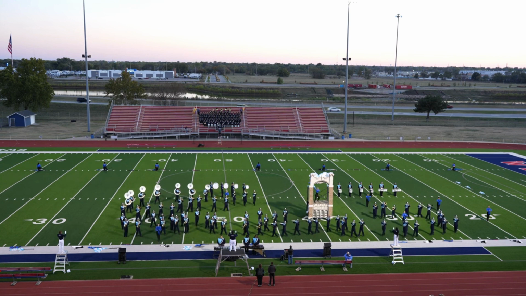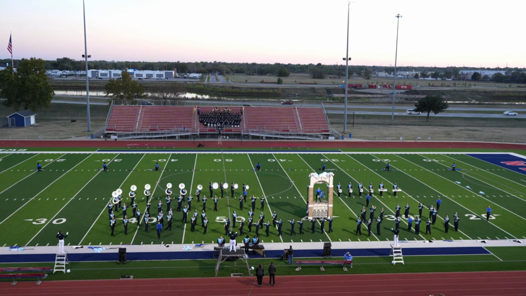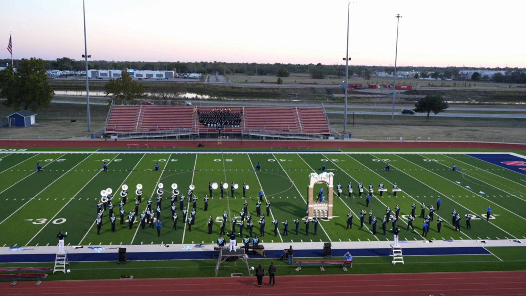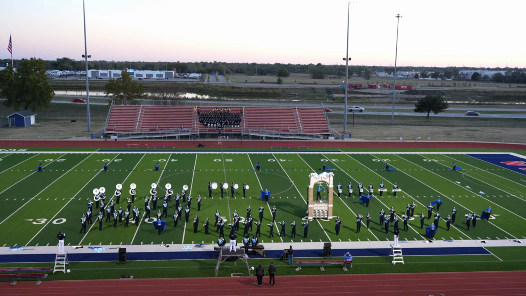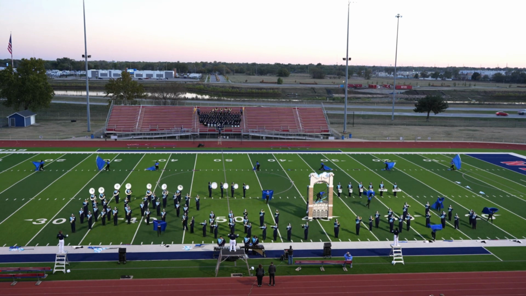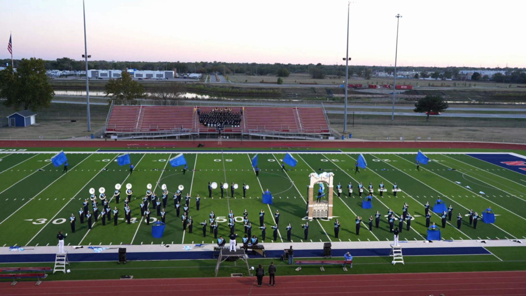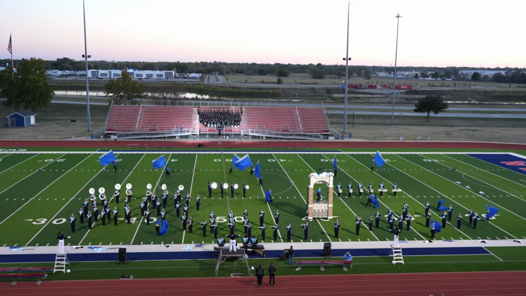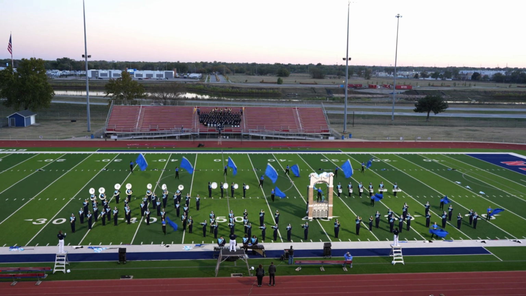Another aspect of the marching performance that is different from the arrangements I made was the choice by my band director for the entire band to sing the trumpet solo. There was also a simple marching percussion part that was added to help the band march better in time.